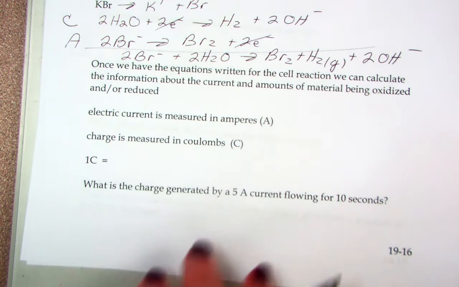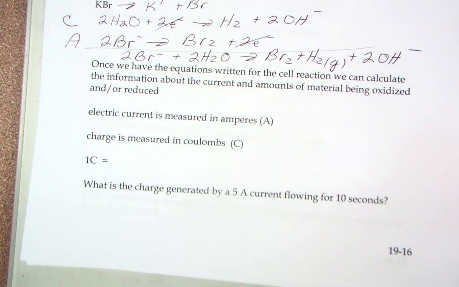So once we know the chemistry, we can calculate a lot of information about the electrolysis. We can get information about the amount of material being produced, and we can get information about the current that's being used to generate that. So we measure electrical current in amperes. We use the uppercase A. The charge is measured in coulombs.